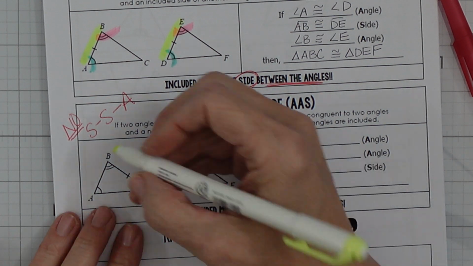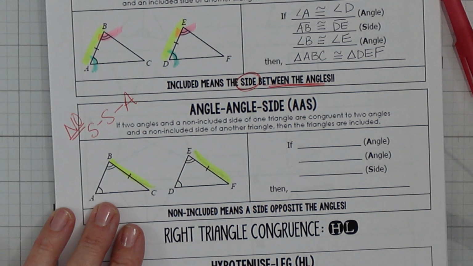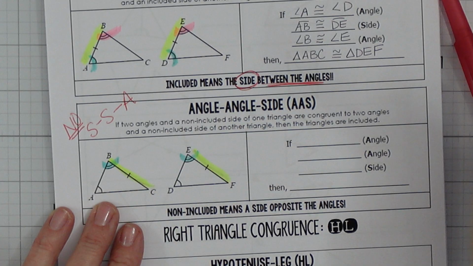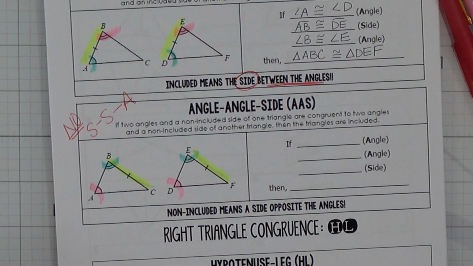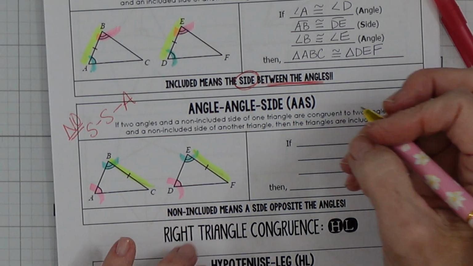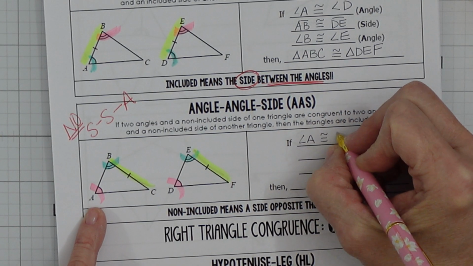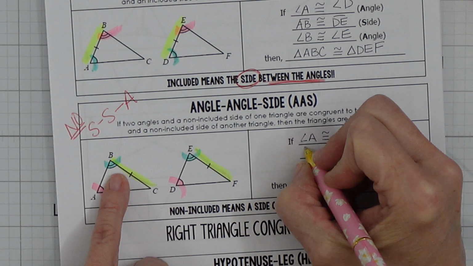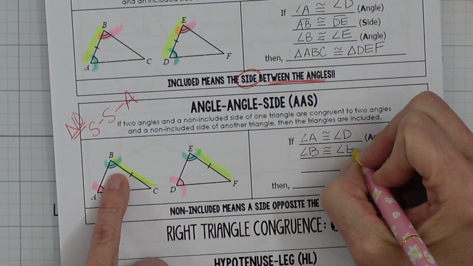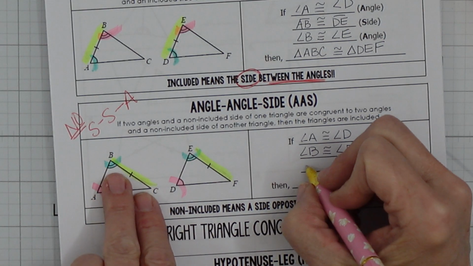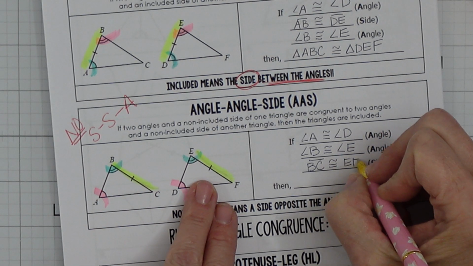Angle, angle, side. Well, I can see right here that BC and EF are congruent. I can see that B and E are congruent. And I can see that A and D are congruent. Okay, so let's start making our points of note over here. Angle A is congruent to angle D. Then angle B is congruent to angle E, and then we have our side. BC is congruent to EF.